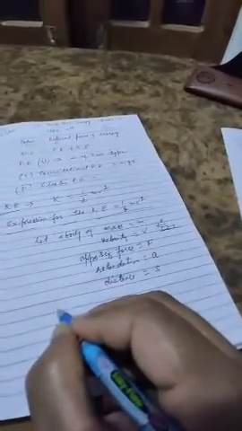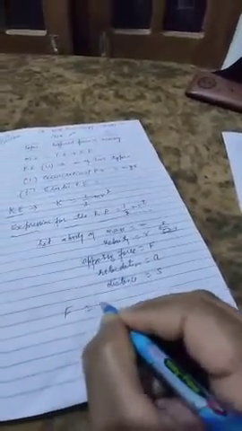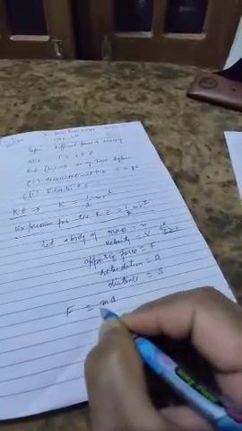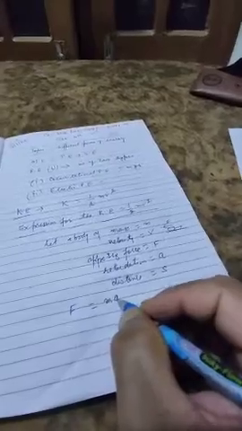According to Newton's second law of motion, F is equal to ma, equation 1. A is the retardation.